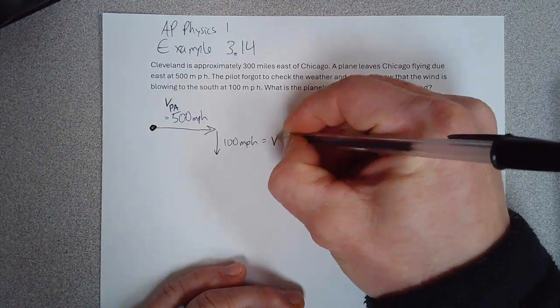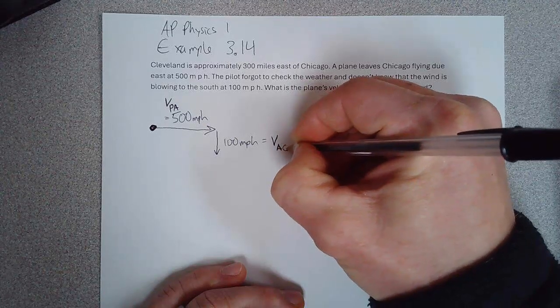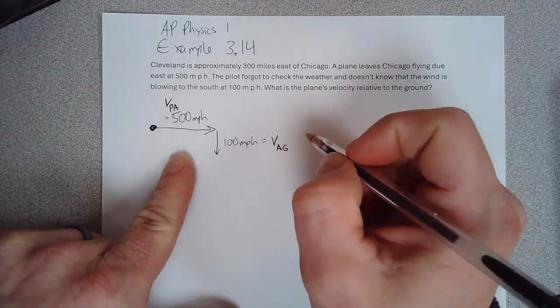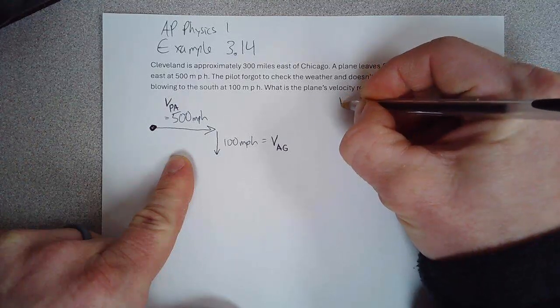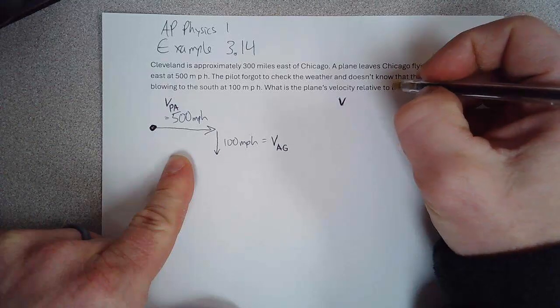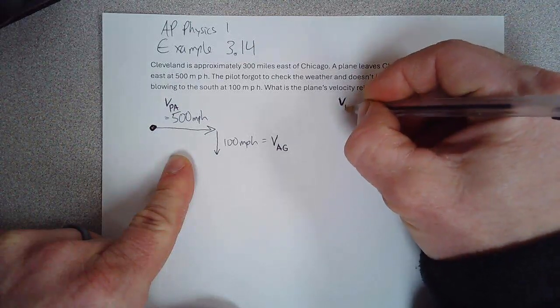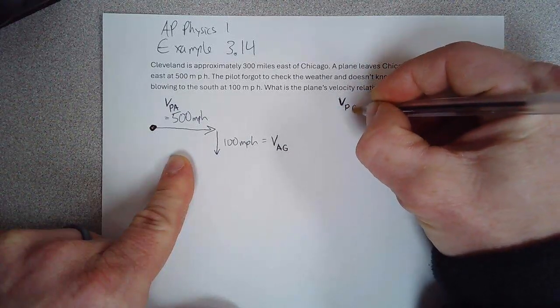So I'm going to call that VAG. And if I want to know the plane velocity relative to the ground, the velocity of plane relative to ground.